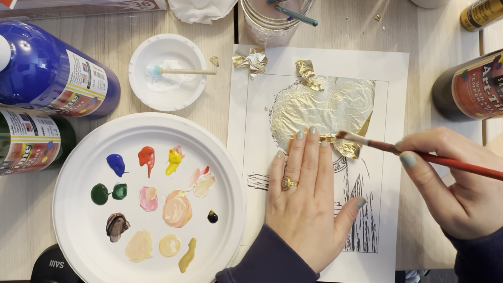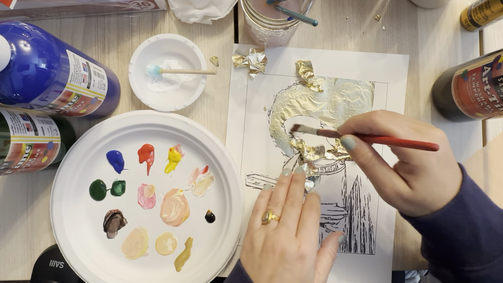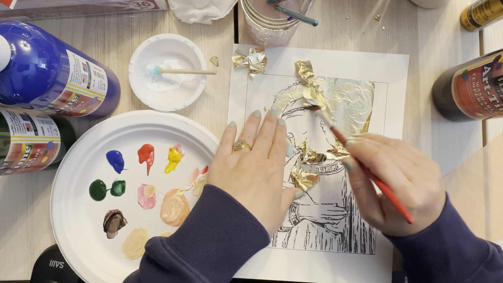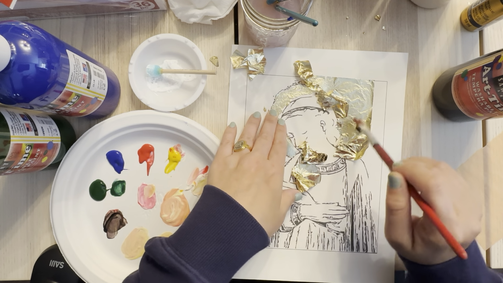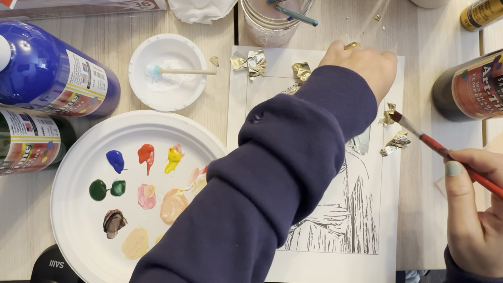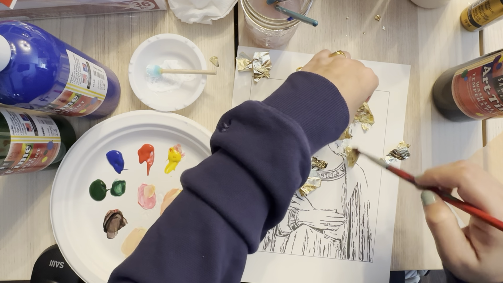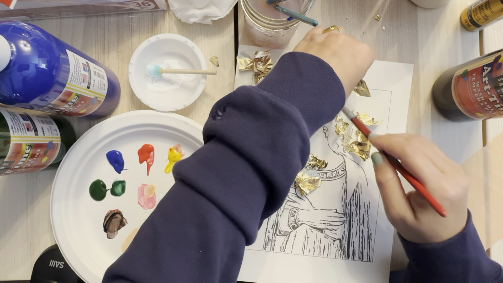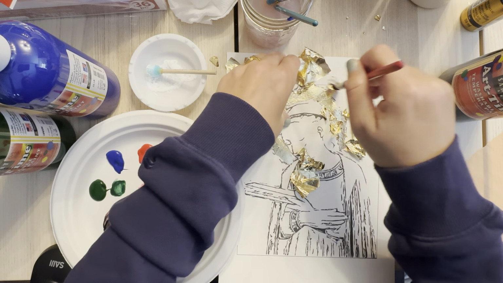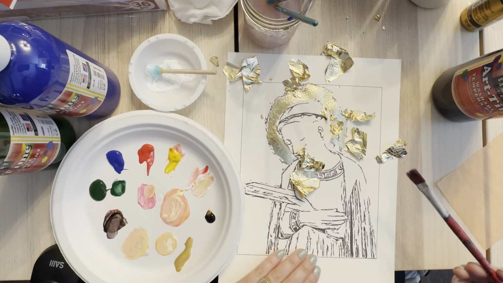See, it's so light. I was gonna try to use it on other classes, but I just feel like your class is the only one responsible enough to handle it. They might be timid at first, but I just pull and then use the brush to brush it away. And the Mod Podge glue does stick pretty well to it.